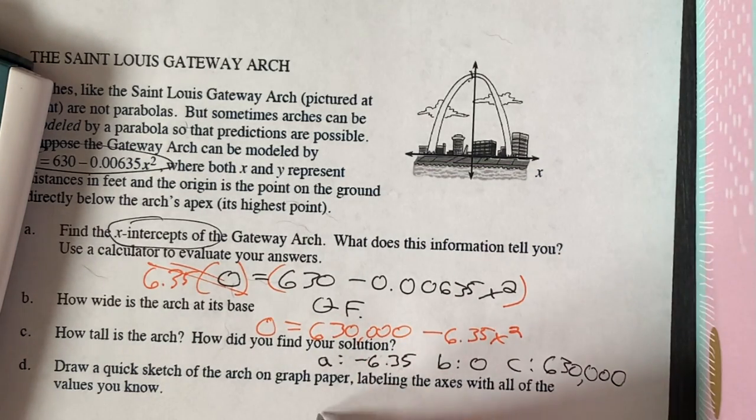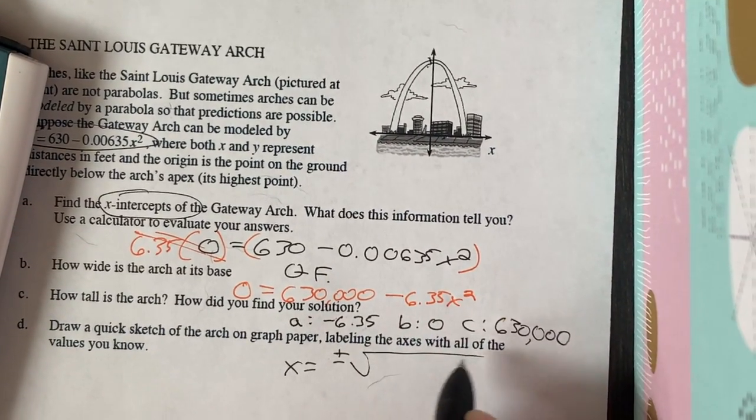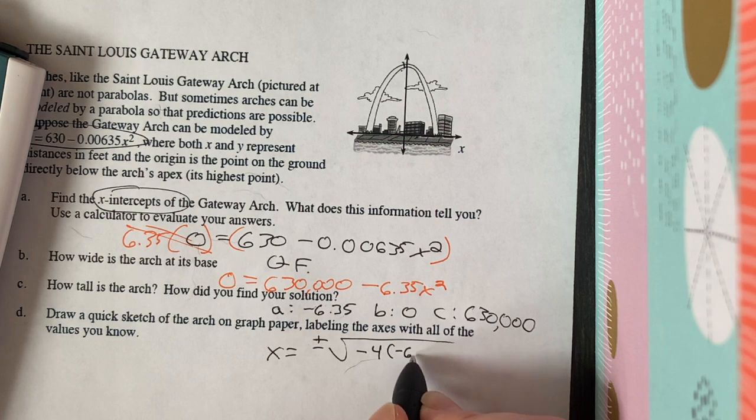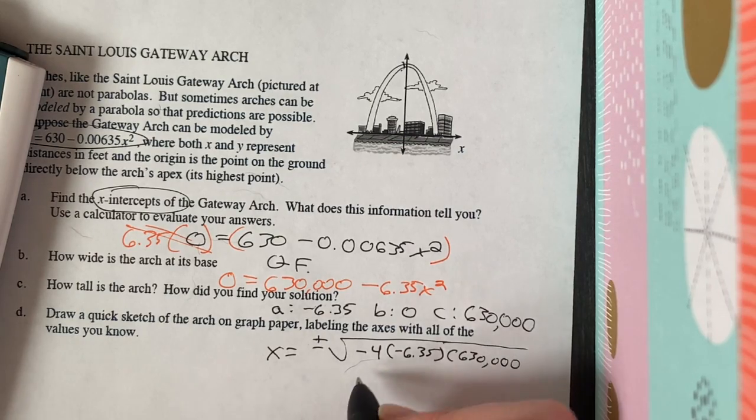Okay, so quadratic formula, x equals negative b, so that's just negative 0, plus or minus the square root. B squared is 0, so I'm just going to do minus 4ac. So minus 4 times negative 6.35 times c, 630,000, all over 2a.